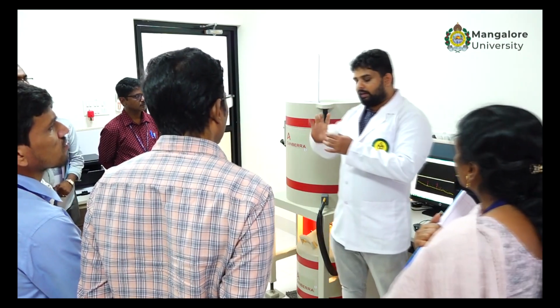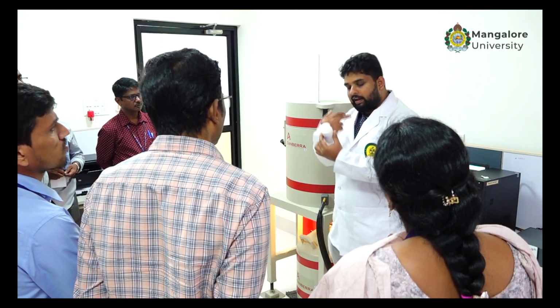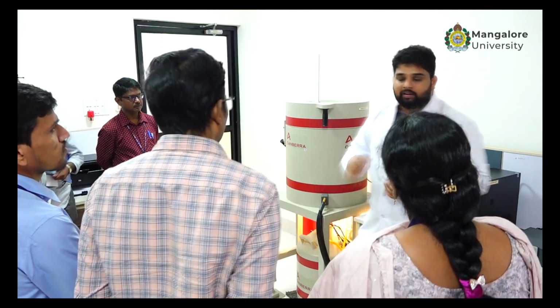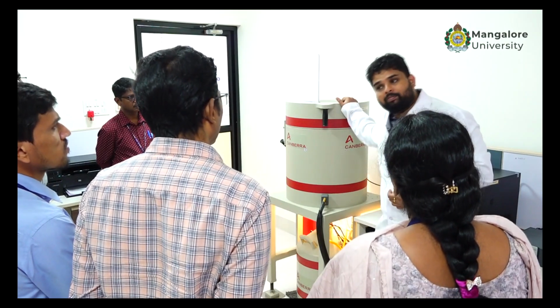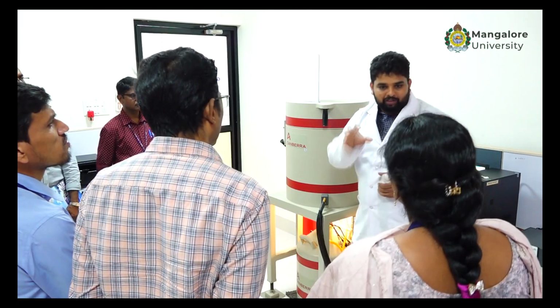So if I keep an empty bottle of the same kind inside and count the background, I get the background of this plastic bottle as well as the environment. Other ways to reduce background is using this shielding. This shielding is special because you might have seen it already.